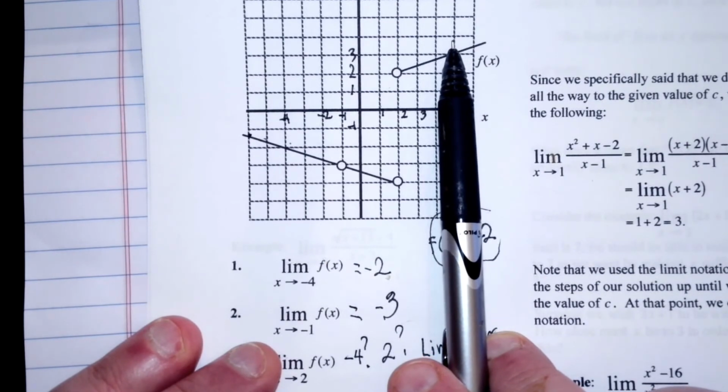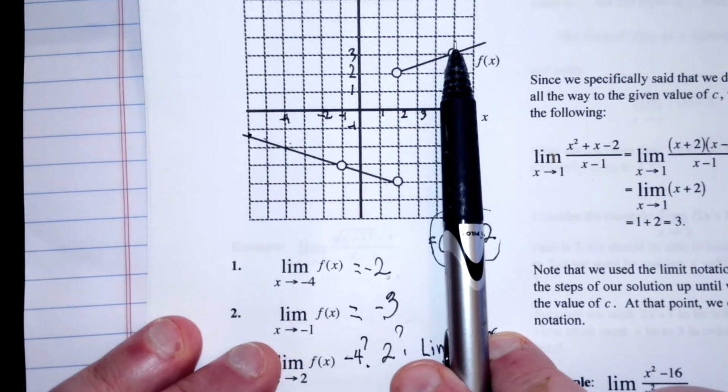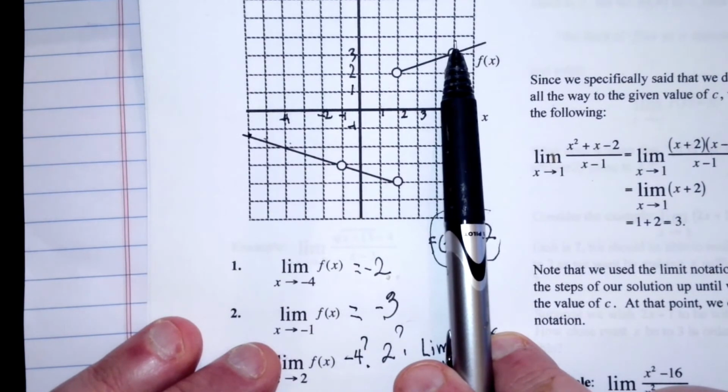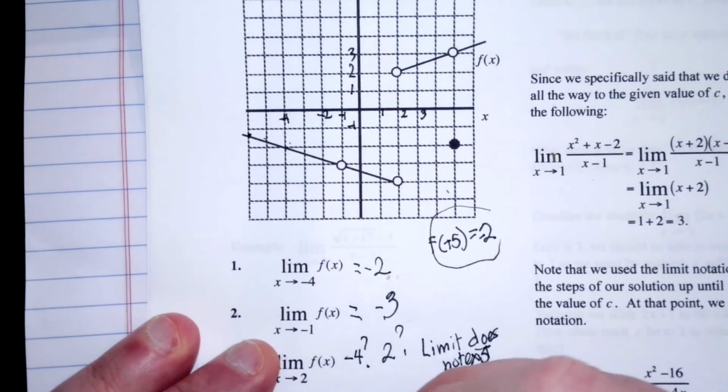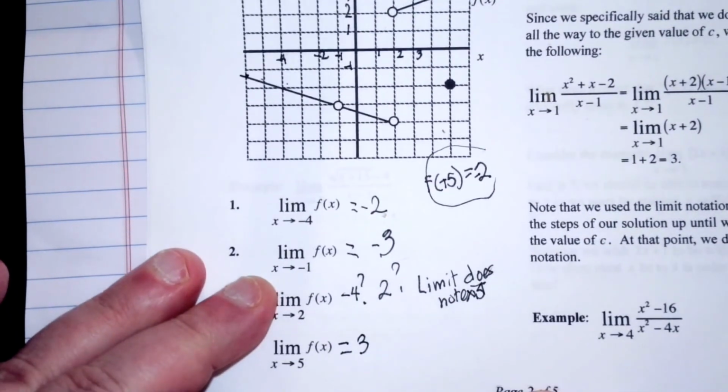We're just looking for a tendency as x gets closer and closer to 5, but without going all the way to 5, do the y values settle down toward a particular value? So in this case, we say that the limit is 3.